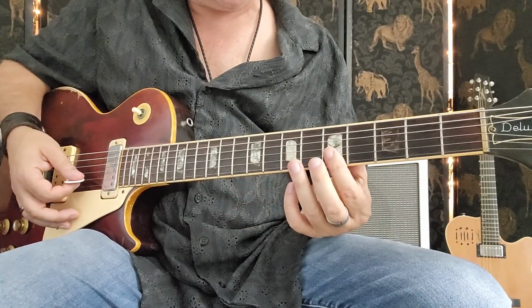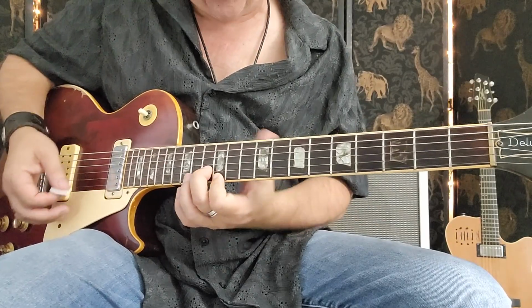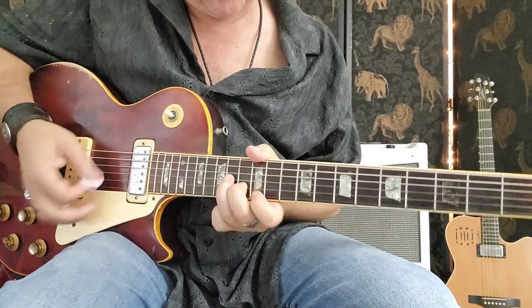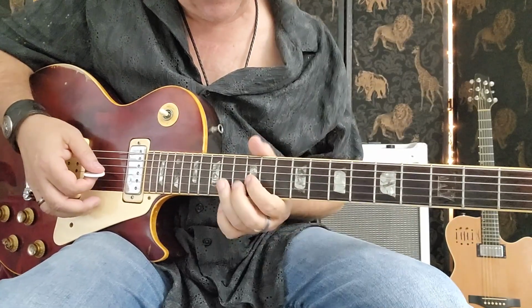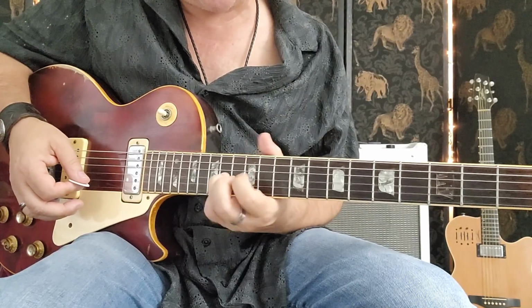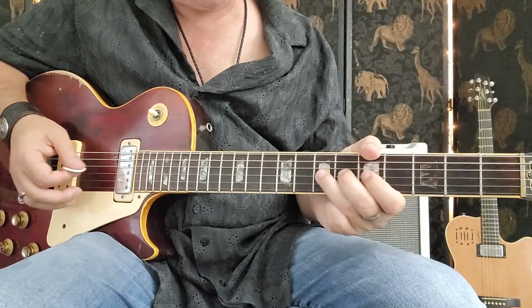So now I've showed you this oddball, fourth position. And I like that fourth position oddball. See how I did double stops? Then I went to a normal and I bent it. So we were working on bends.